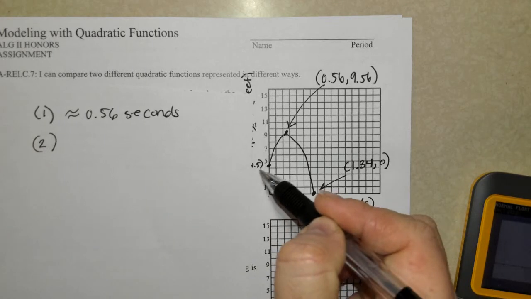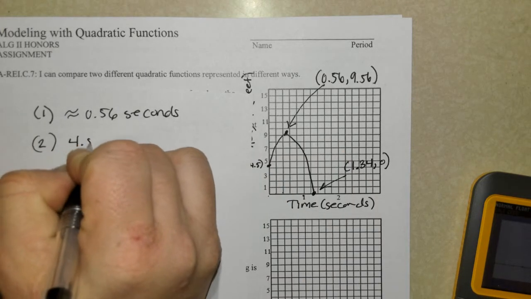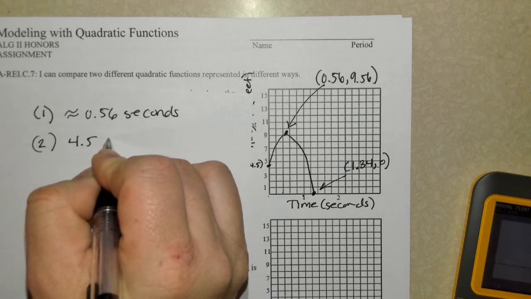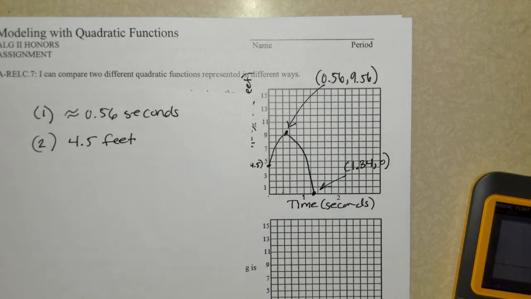That would be your y-intercept. The answer is 4.5. Remember, 4.5 above ground. We're talking about distance in terms of feet for this problem.